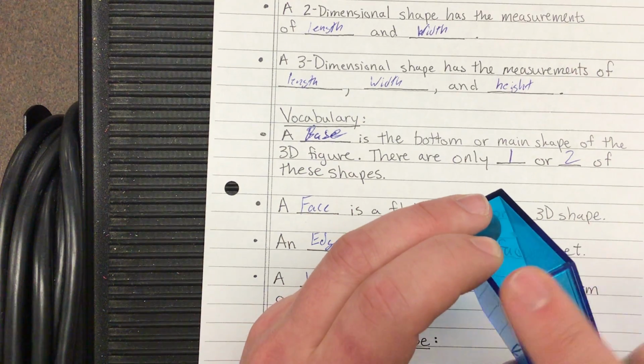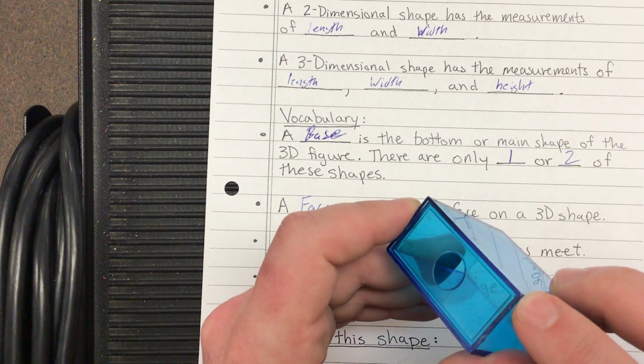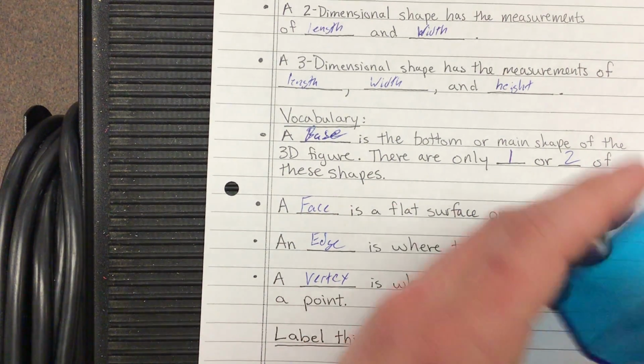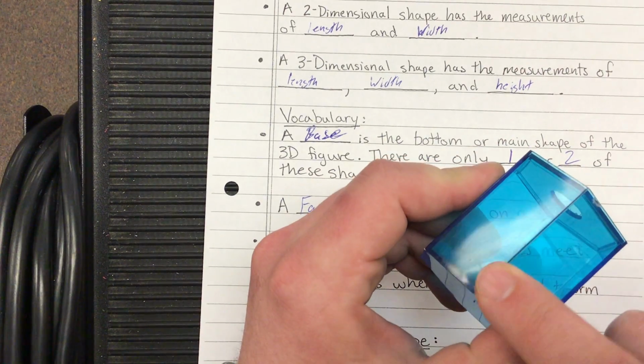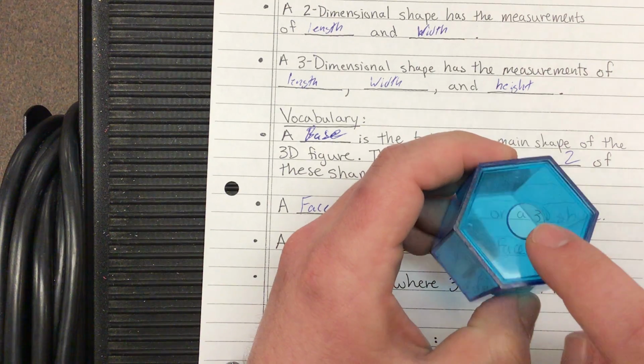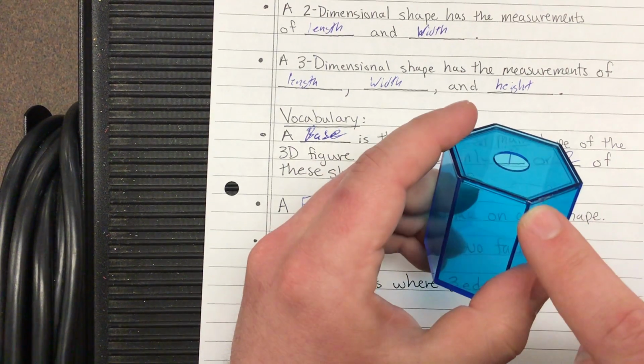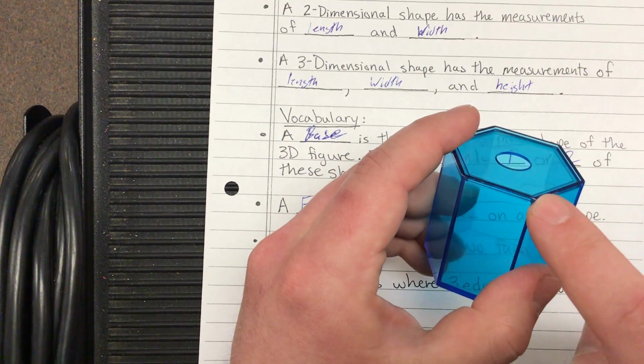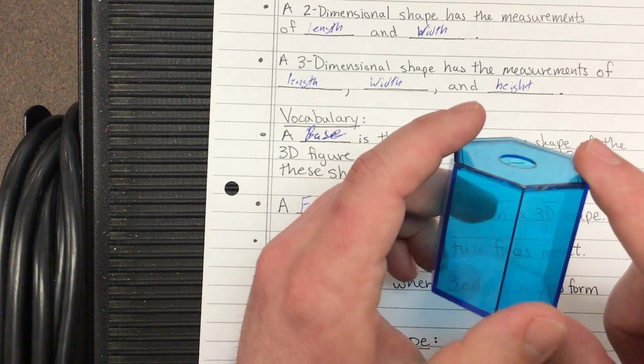This edge? No, it's an edge. What about this? Vertex. Alright? What about this? What would we call this? Edge. We call it an edge, right? What do we call this? Our face. How about this? Face. Edge. What about this corner? Oh, vertex. That'd be a vertex, right?